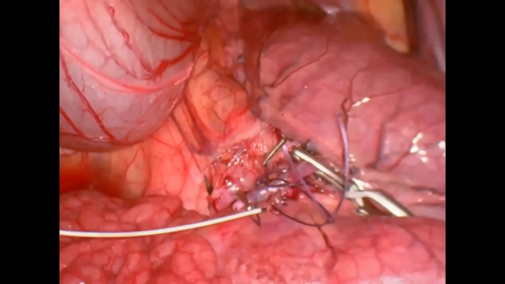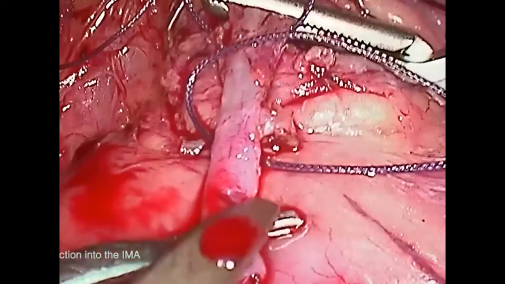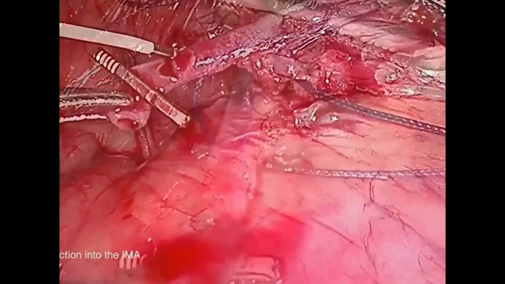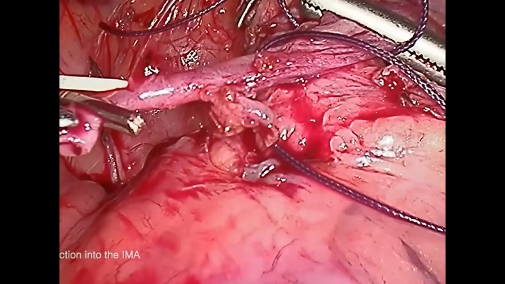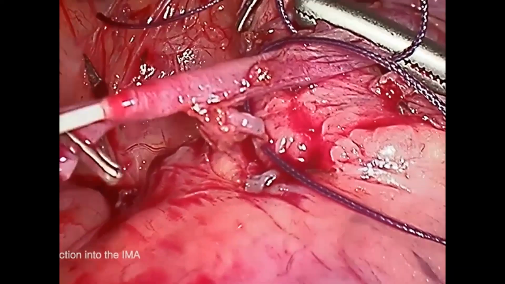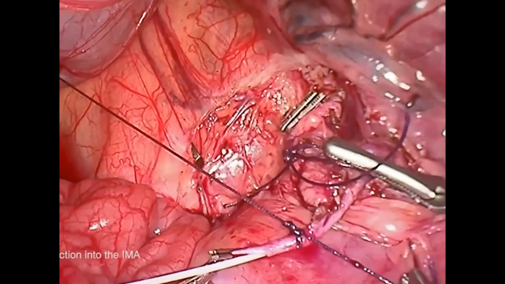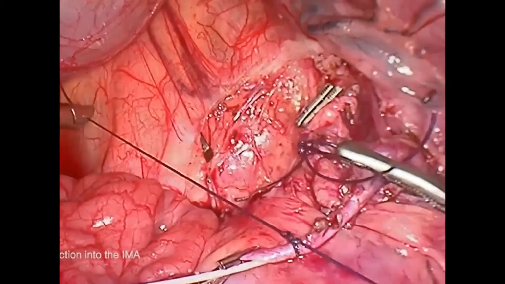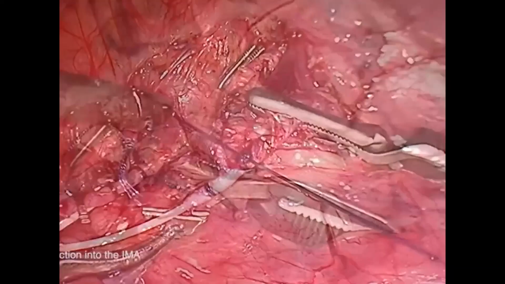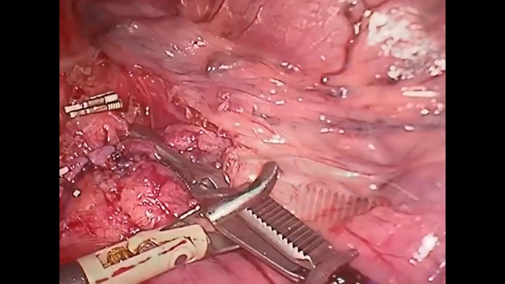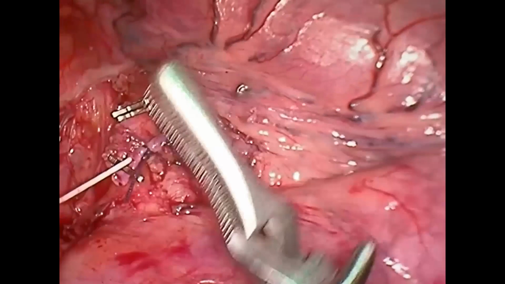So after applying a bulldog, we make an arteriotomy, and then we cannulate it and push the dye. Before pushing the dye, we will release the bulldog clamp. So that has been cannulated. We have ligated over the catheter so that there will be no backflow and leakage of the blood. So we are removing the bulldog clamp, and then we are instilling the dye.